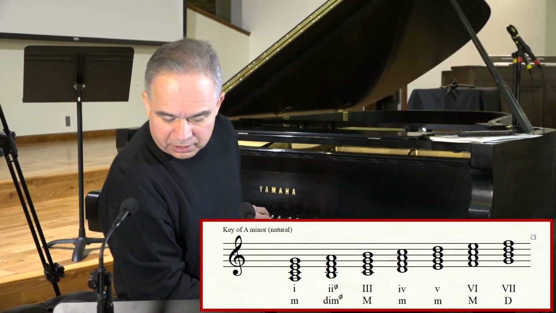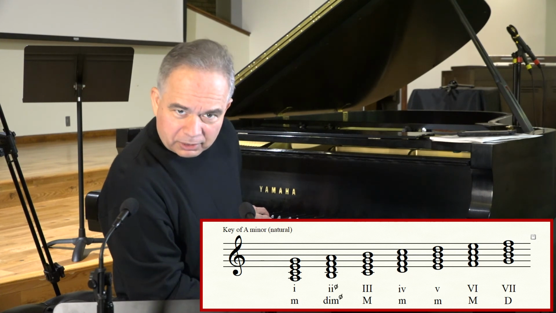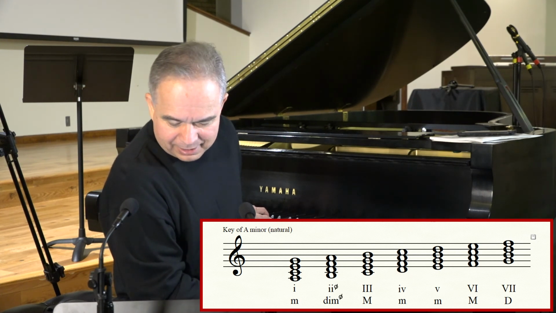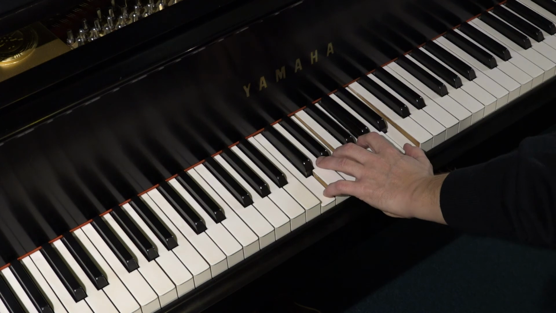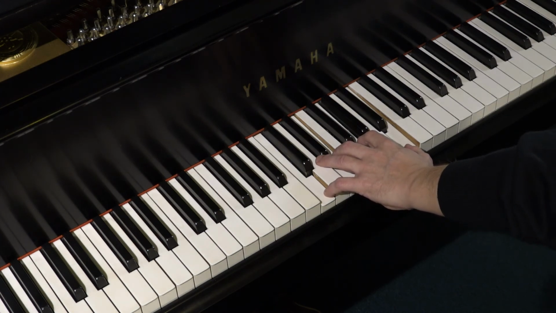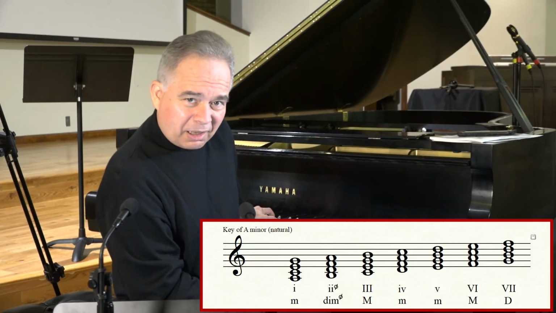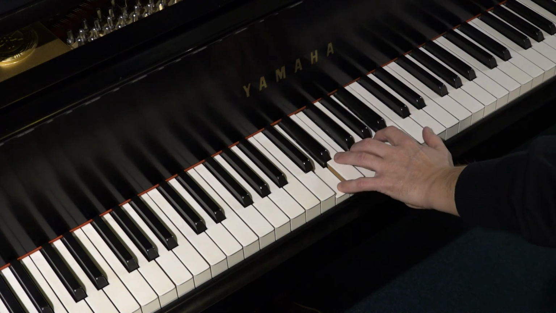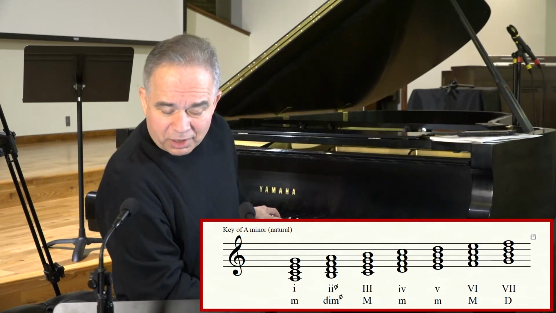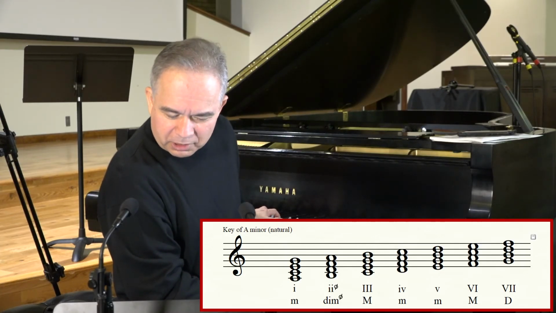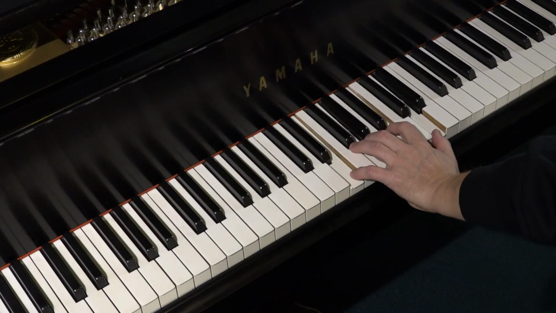Moving on to the third degree, we have a major seventh chord, just like the first degree in the major tonality, exactly the same. The one on the fourth degree this time is minor, and so is the one on the fifth degree. Remember, we're talking about the natural minor here. In the harmonic and the melodic, we're going to get different ones. But this time, the one on the fifth degree is minor.